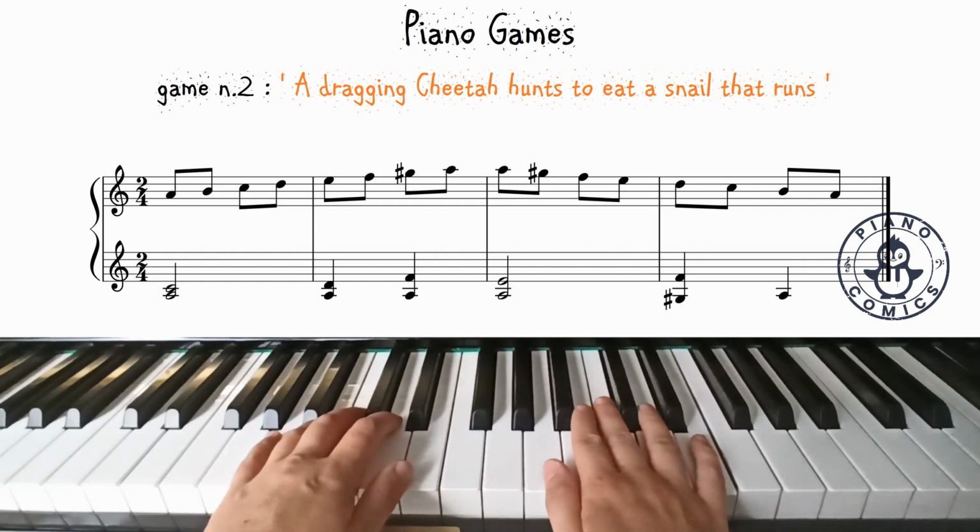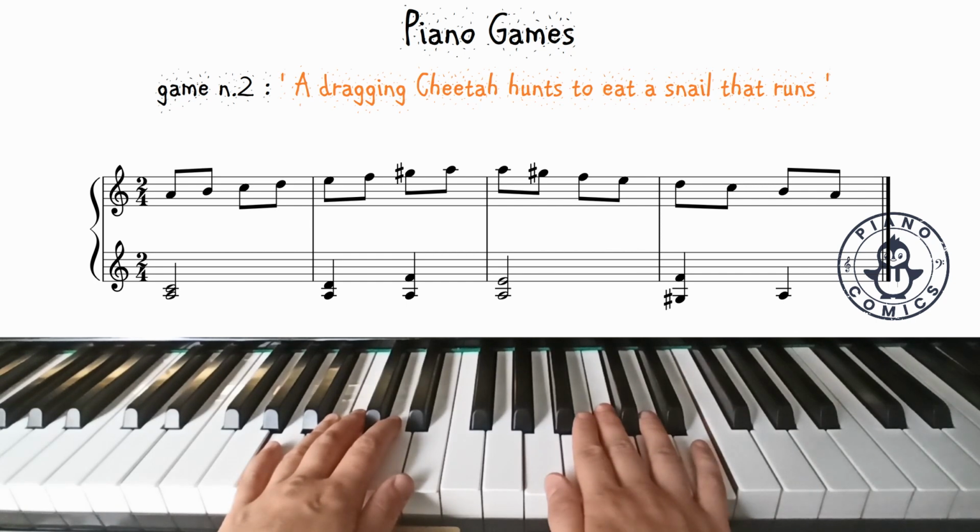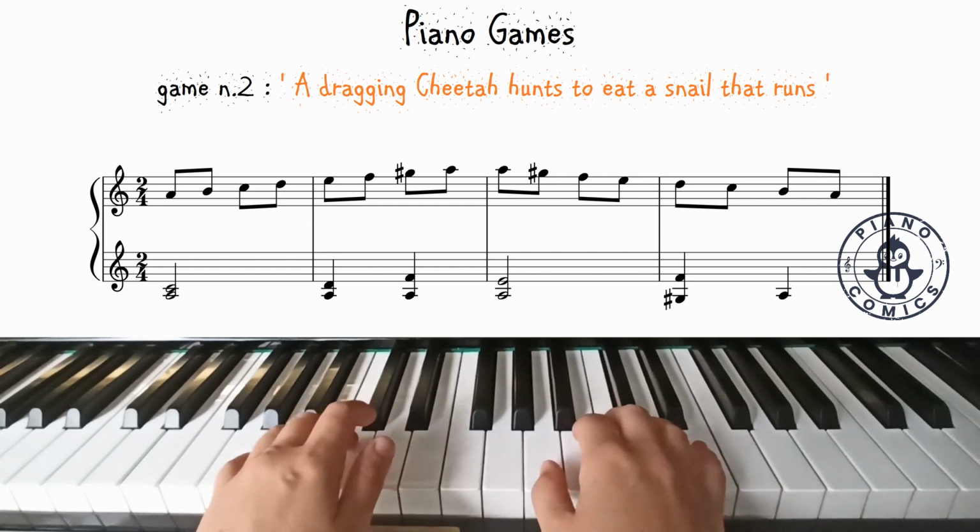So now let's play the harmonic A minor scale, giving those 4 different tempos, and at the end adding accelerando and then ritardando. Let's start lento or largo. 1, 2, 3, 4.